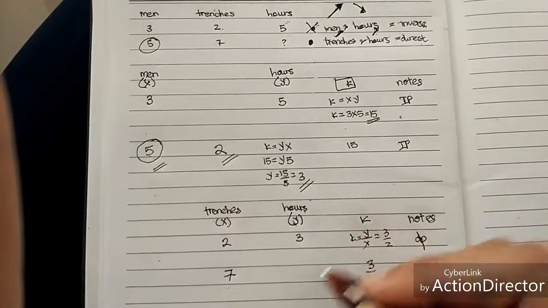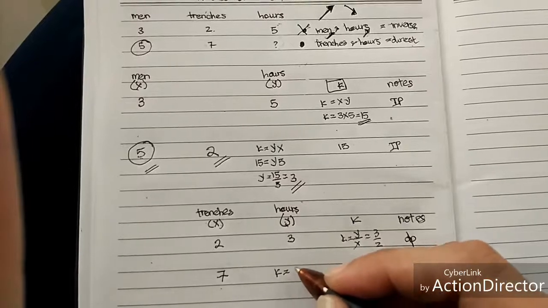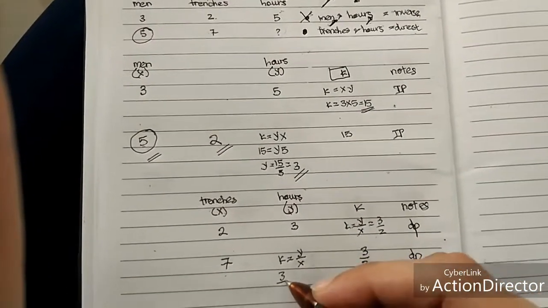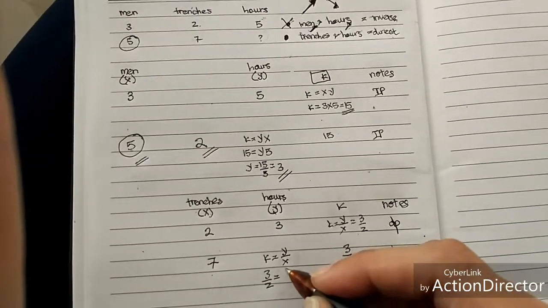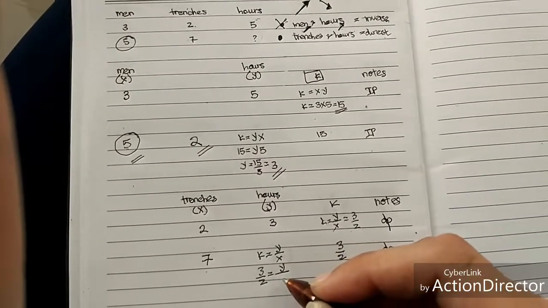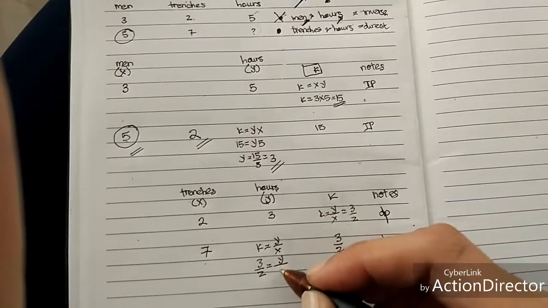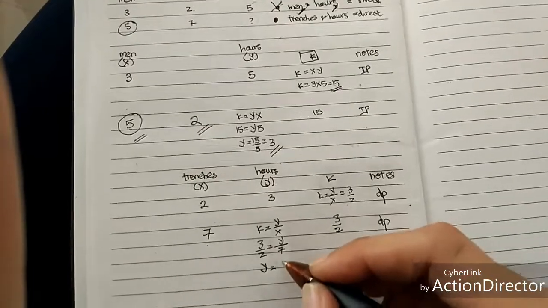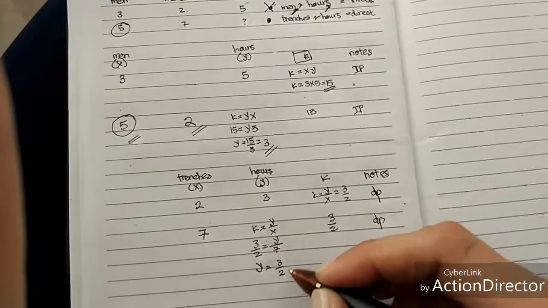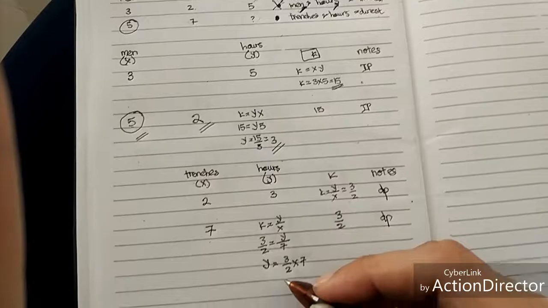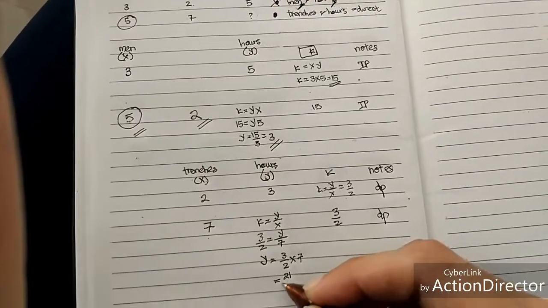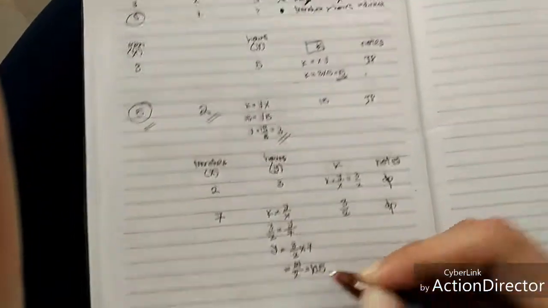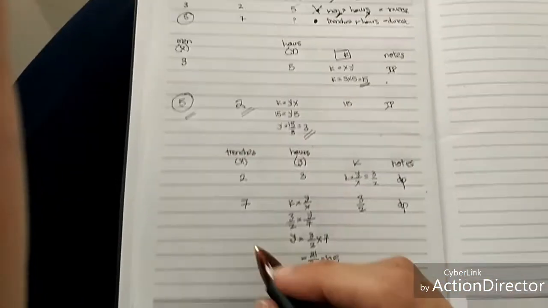Well, we can use this formula again. K is equal to y divided by x. What is the k? 3 out of 2. What is the y? I don't know. And what is the 7? What is the x? Okay, 7. So actually y will be what? 3 out of 2 times 7, which will be equal to 21 out of 2, and that will be 10.5. So at the end, we can make a conclusion.